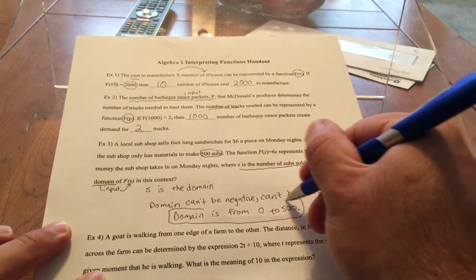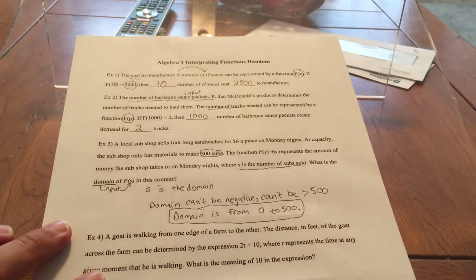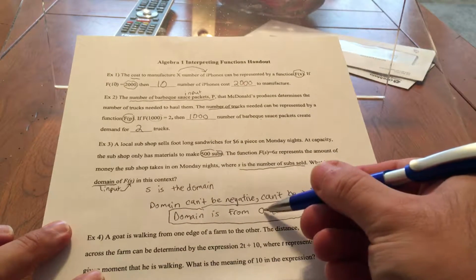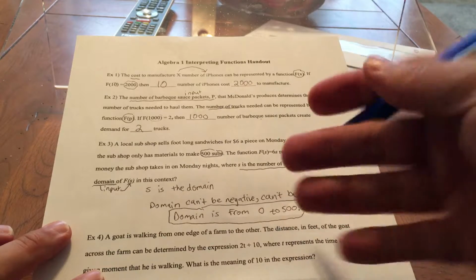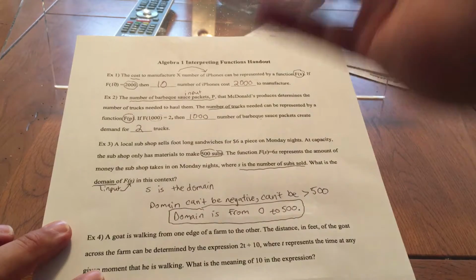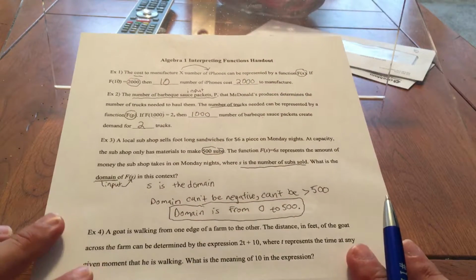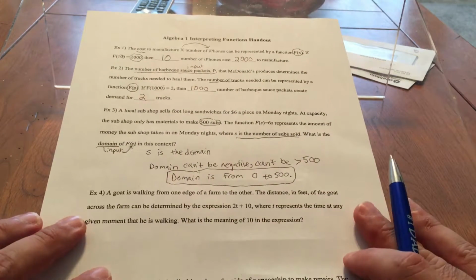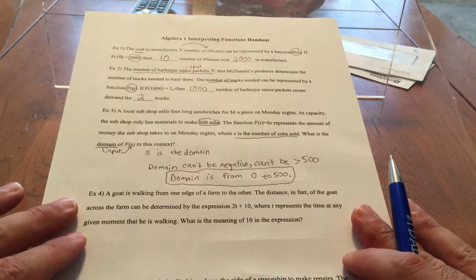You can't have more than 500 subs. You can't have negative subs. So S can only equal 0, 1, 2, 3, up to 500. That's all S can equal in this problem because that's the limitations put on it by the problem. Okay? Let's look at number 4, which is going to be similar to number 3.